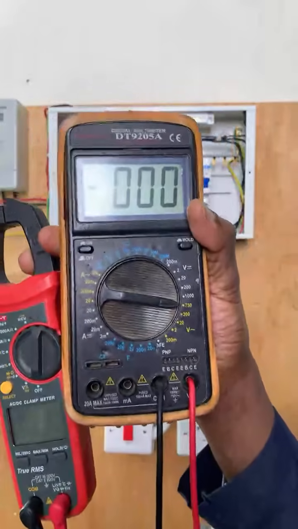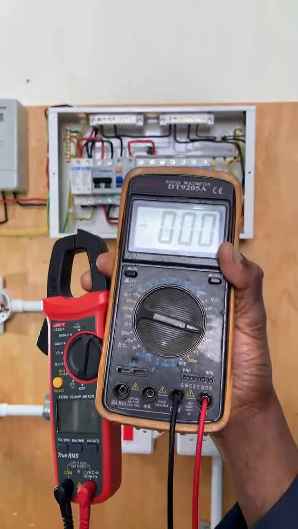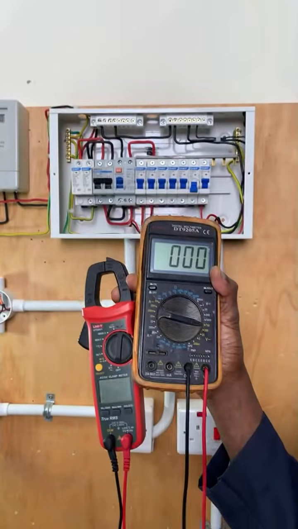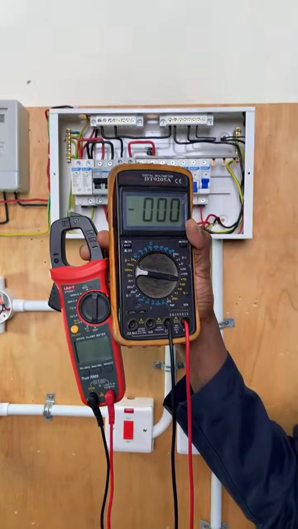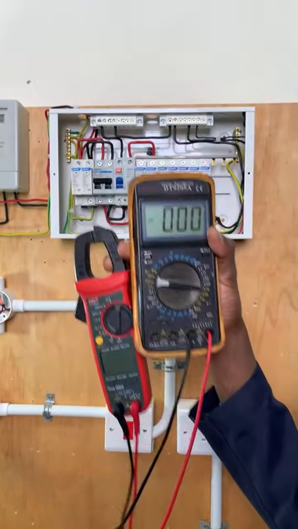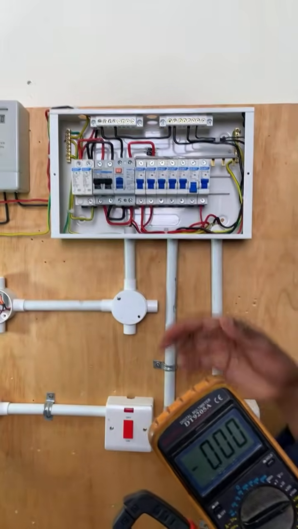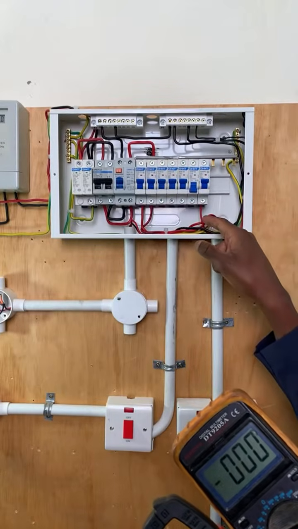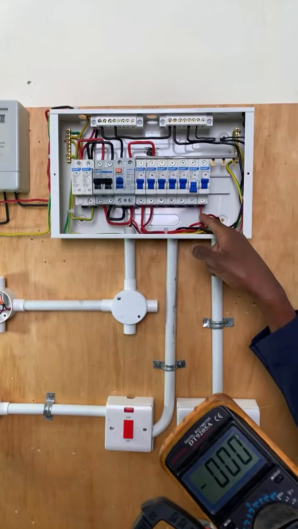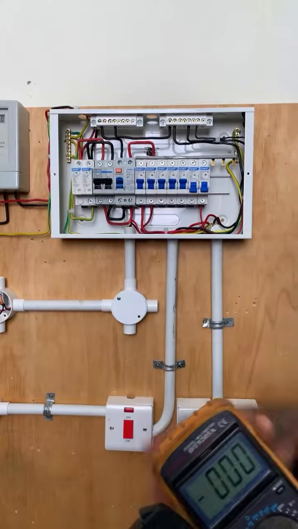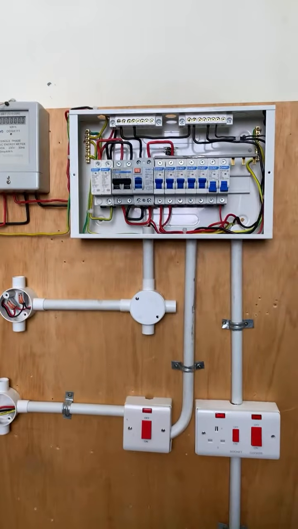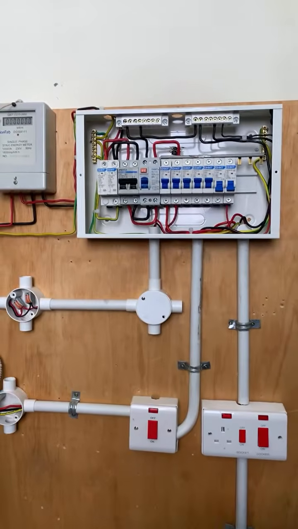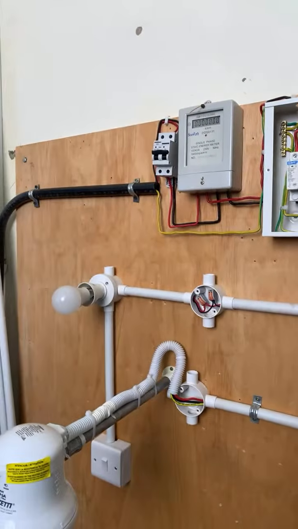For you to record readings for current, the current that is flowing in a circuit, you will have to disconnect that circuit. For instance, if it is this circuit, you see, I have a light here. There's a bulb on this circuit.